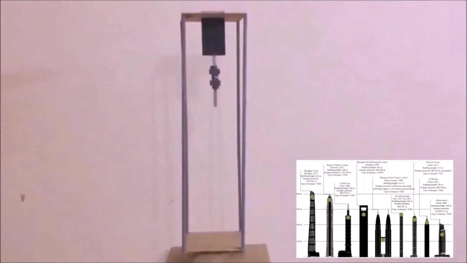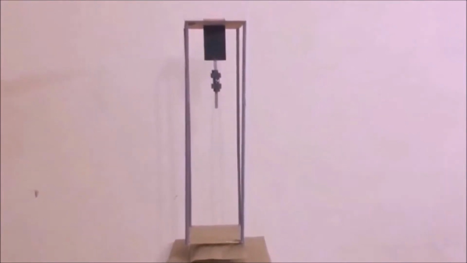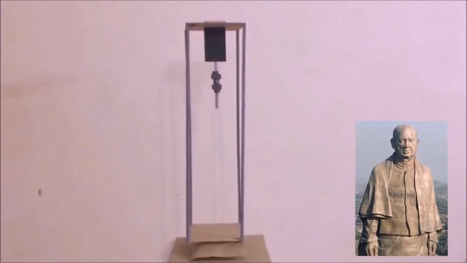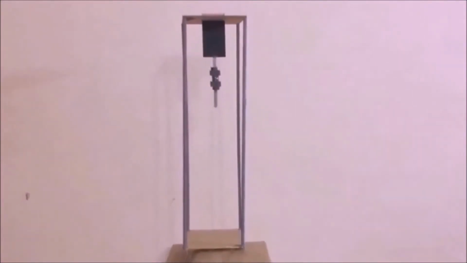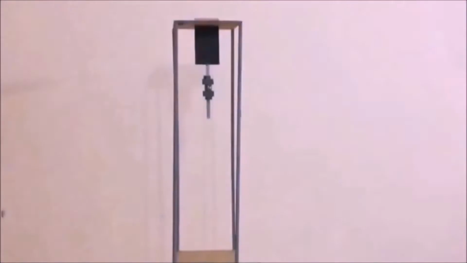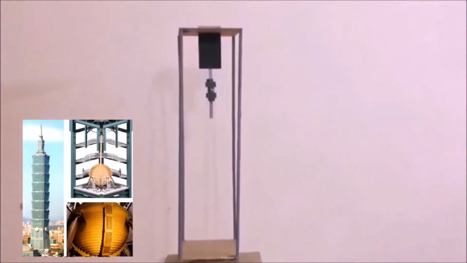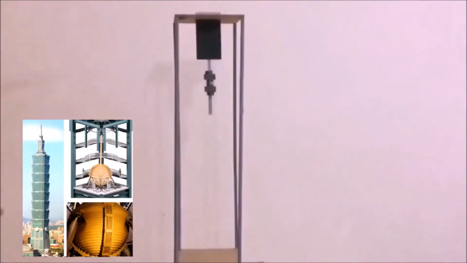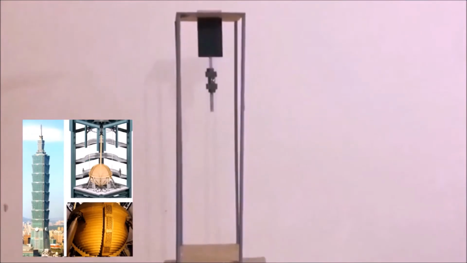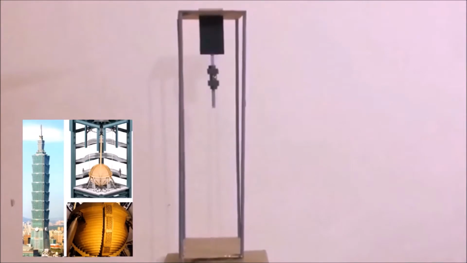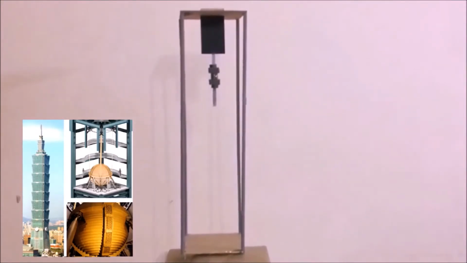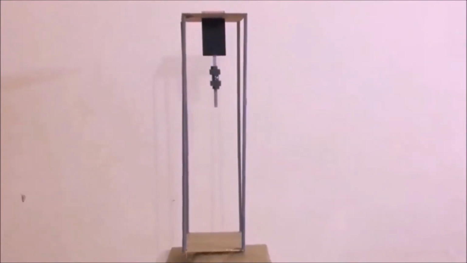Dampers are used in many famous structures and buildings. Even the Statue of Unity in Gujarat has a damper weighing nearly 400 metric tons. One of the best examples of a TMD building is Taipei 101. It is designed to withstand typhoon winds and earthquake tremors that are common in the area in the east of Taiwan. It has a 660 metric ton steel pendulum that serves as a tuned mass damper, making it the largest damper in the world.